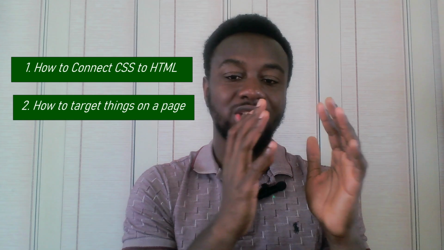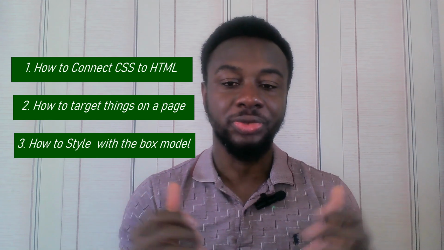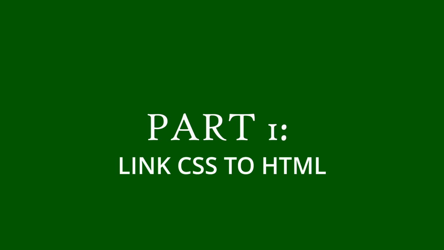We'll be going step by step, no fluff. We'll cover 3 basic things. 1, how to connect your CSS to HTML. 2, how to actually target things on your page. And 3, how to style your first layout using the box model. Sounds good, right? Let's do it.